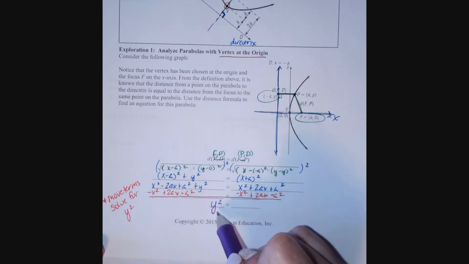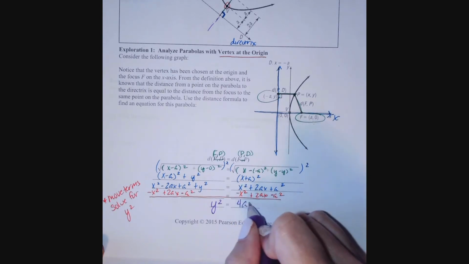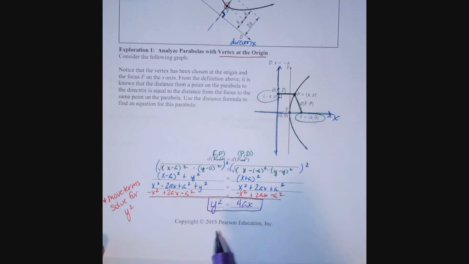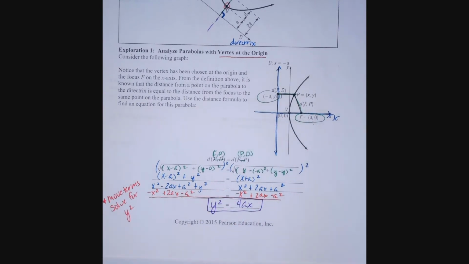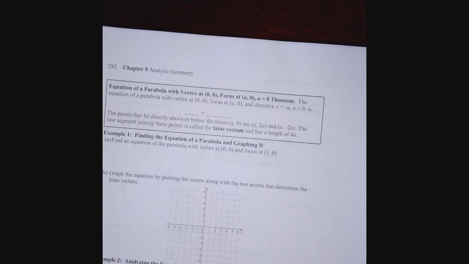On the left, I have y squared. On the right, this adds to 0. I have 4ax, and that adds to 0. So here is the equation of my parabola that opens to the right. y squared equals 4ax. Okay, let's take that to our next page.